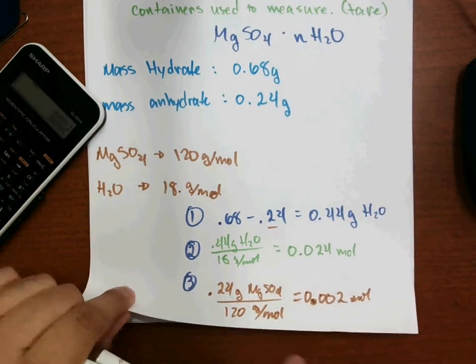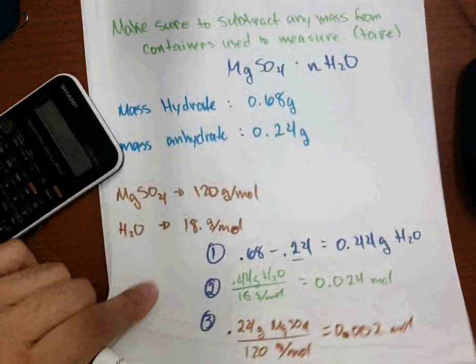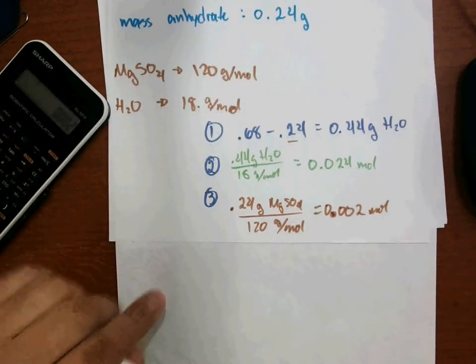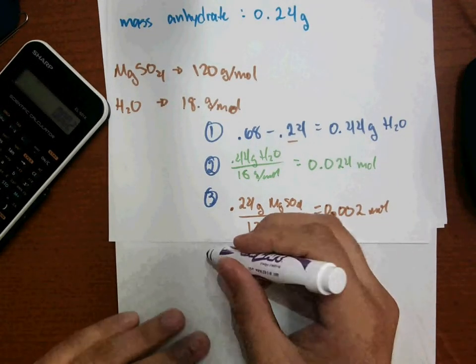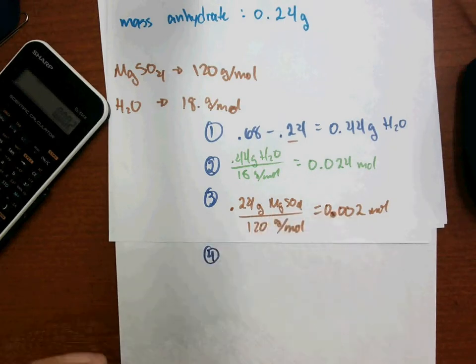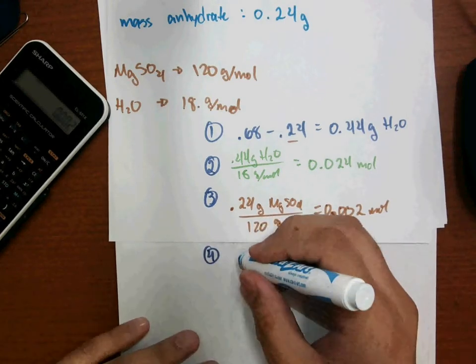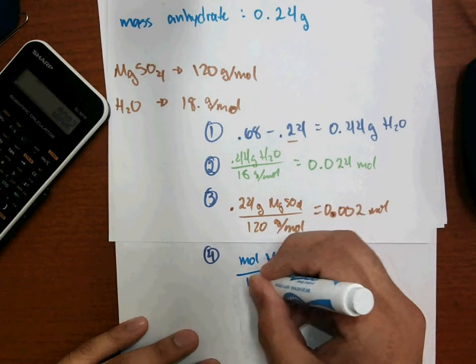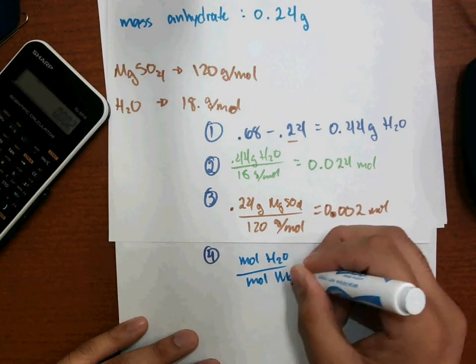Step 4 tells me I should find the ratio, and the ratio is going to be moles of water divided by moles of magnesium sulfate.